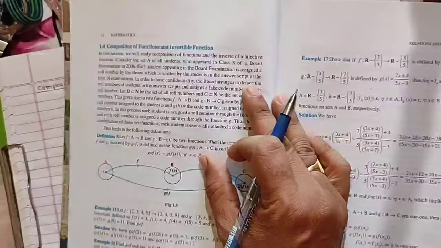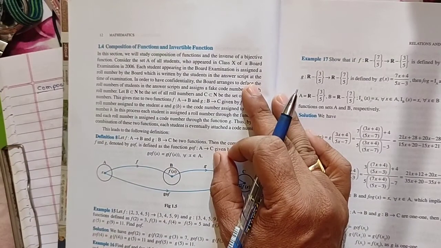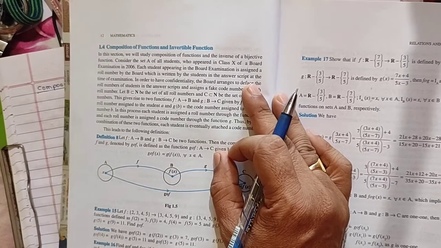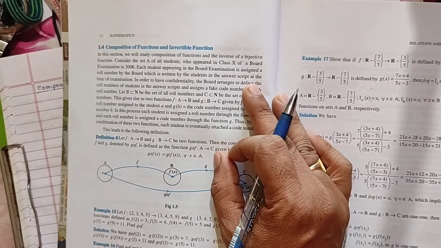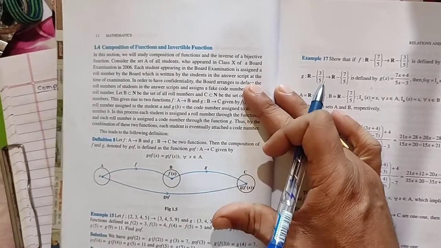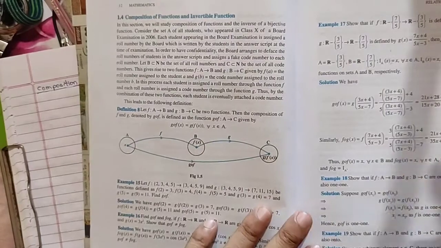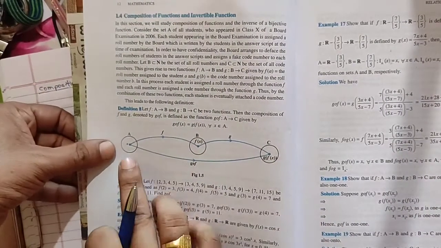So in this class we will study the composition of functions and invertible functions. Now, what is meant by composition of functions? Composition means combining two functions. For example, it is clearly given in the textbook.